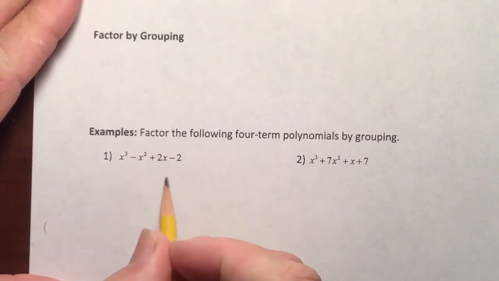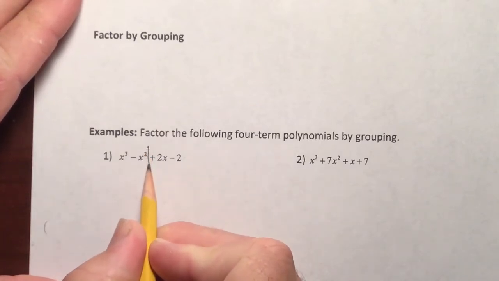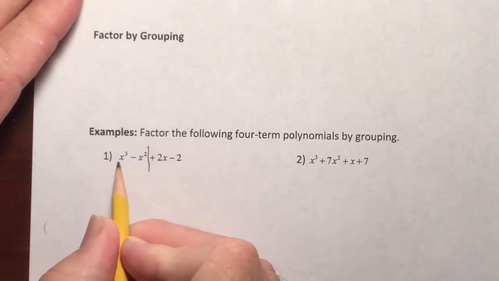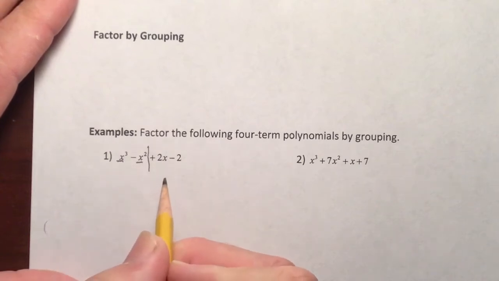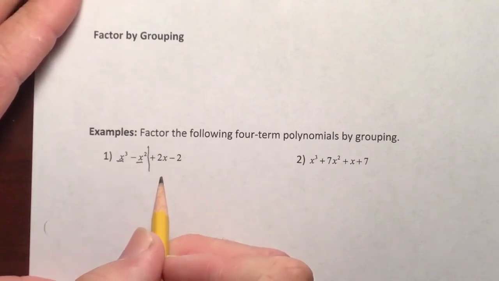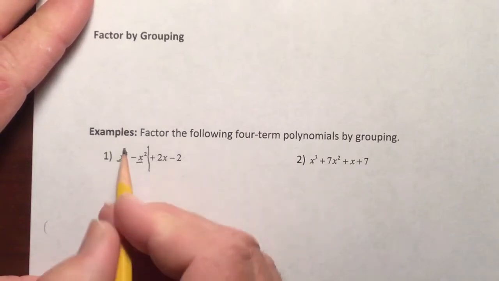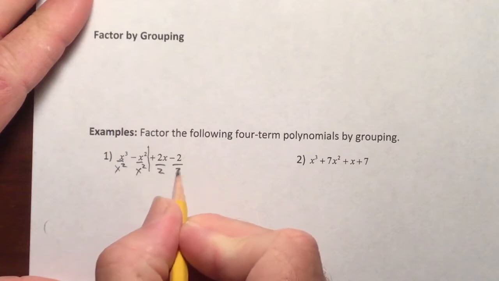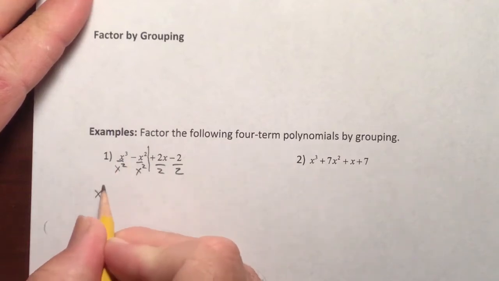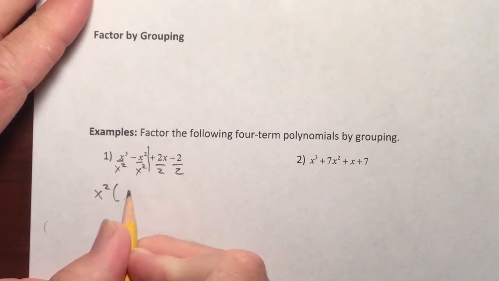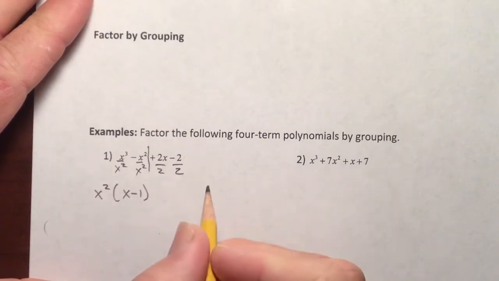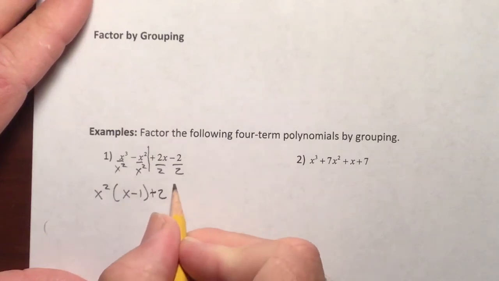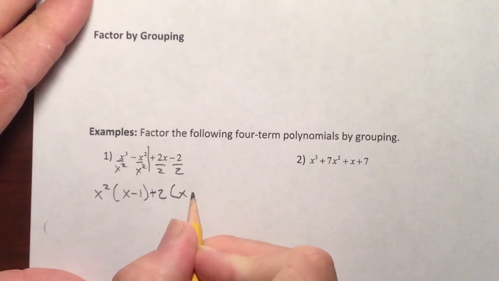So what you do is you basically just split it up. We're going to group these two together and those two together. And then you just do what you know how to do from the previous videos. Your common factor here is going to be x squared. The common factor there is 2. So you factor out x squared here. That's going to leave you with x minus 1. I'm going to factor out positive 2. So that's going to leave you with x minus 1.